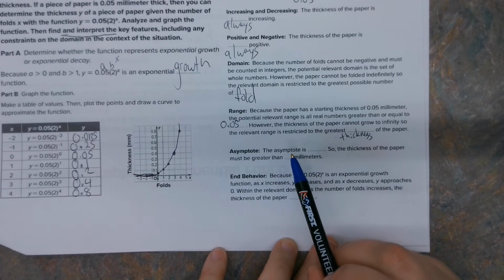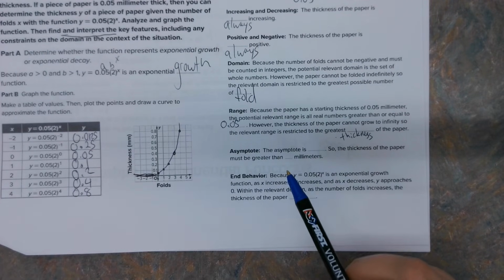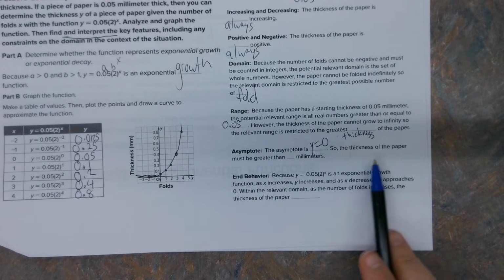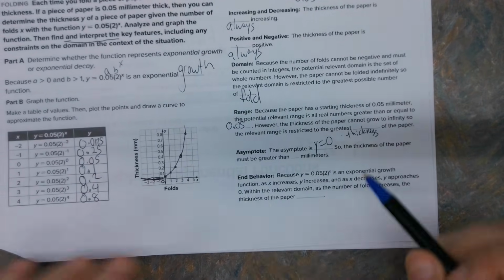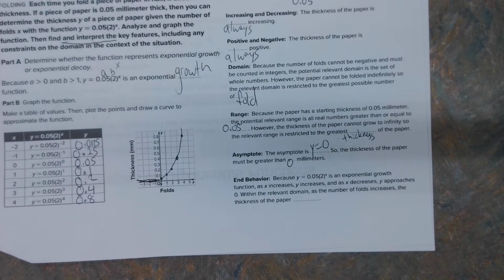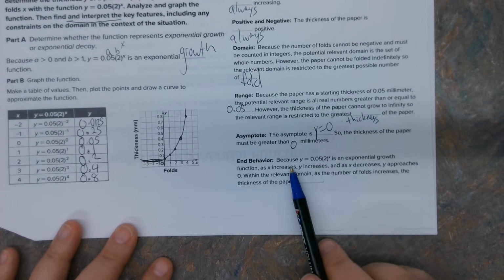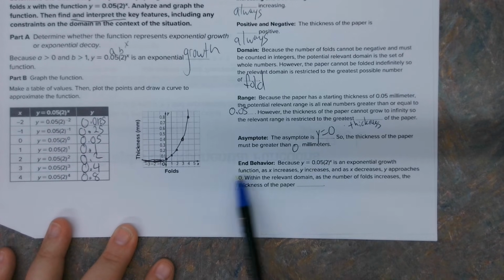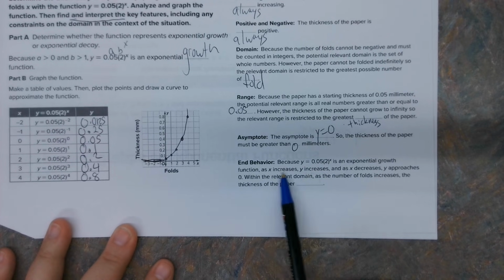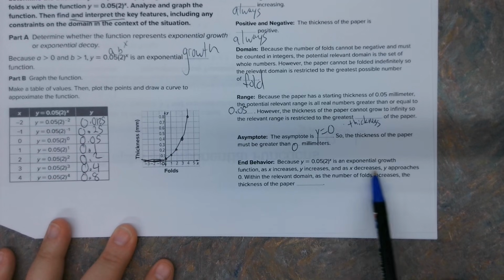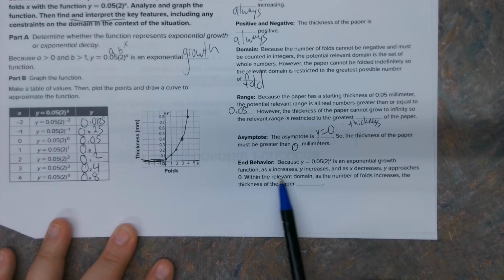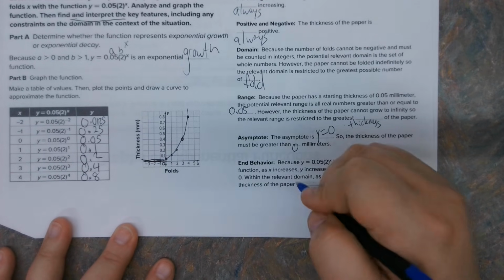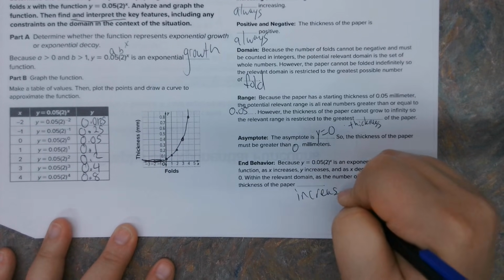Asymptote. The asymptote is y equals 0. So the thickness of the paper must be greater than 0 millimeters. Because y equals 0.05 times 2 to the x power is an exponential growth function, as x increases, y increases, and as x decreases, y approaches 0. Within the relevant domain, as the number of folds increases, the thickness of the paper will also increase.